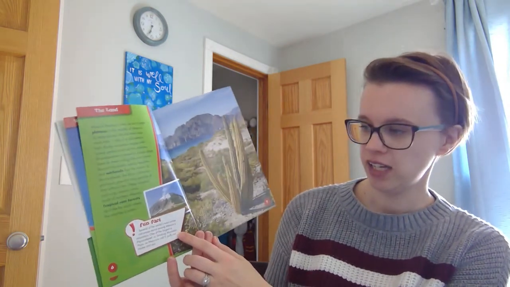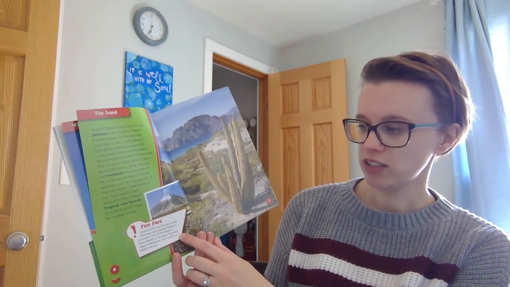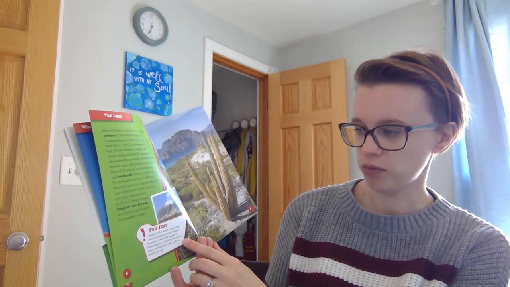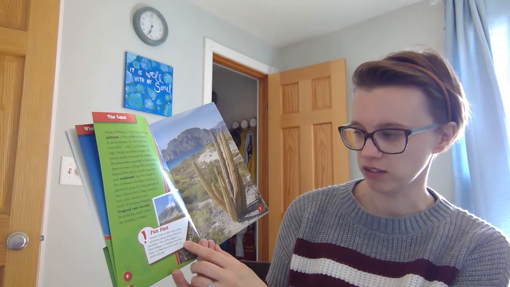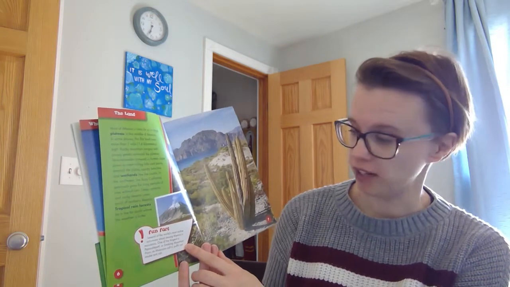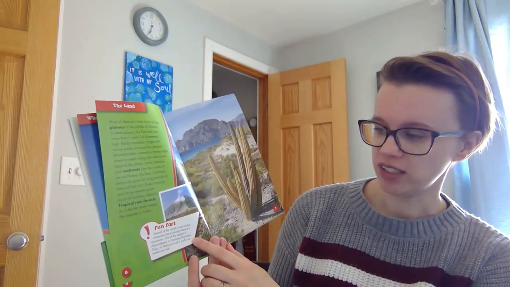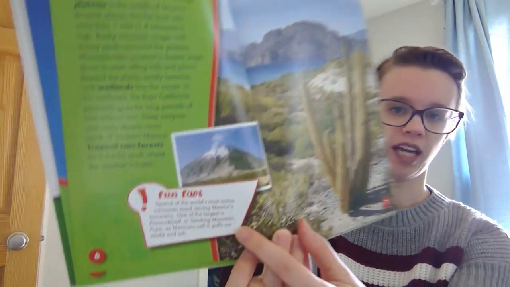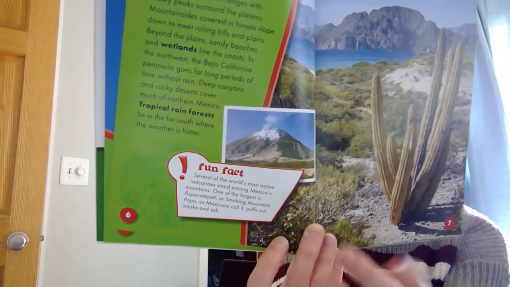Fun fact. Several of the world's most active volcanoes stand among Mexico's mountains. One of the largest is Popocatépetl, I butchered that, or Smoky Mountain. Popo, as Mexicans call it, puffs out with smoke and ash. You can see that down there by the fact.